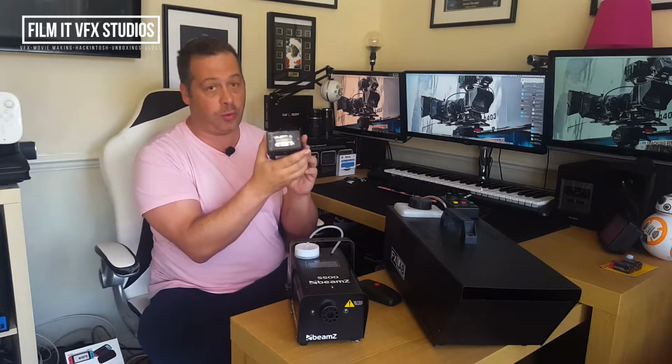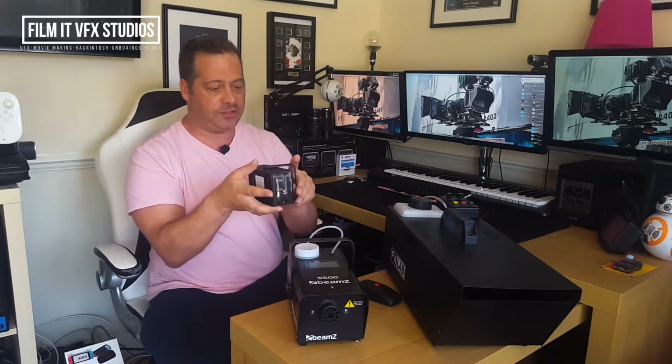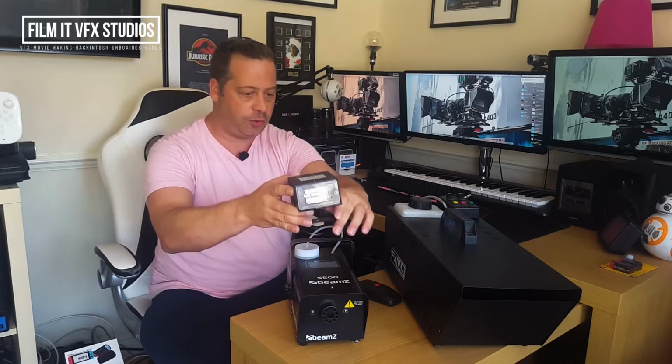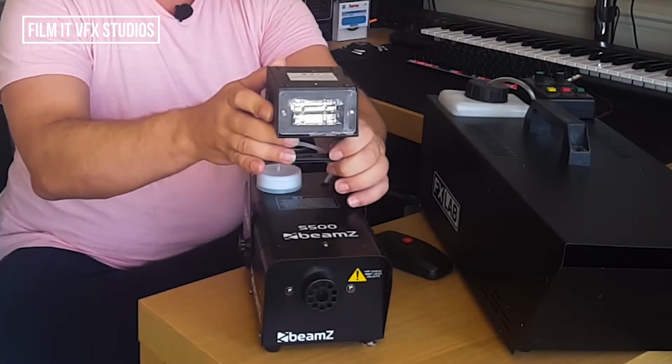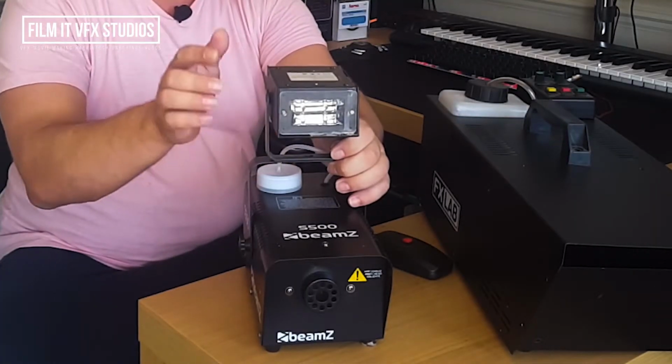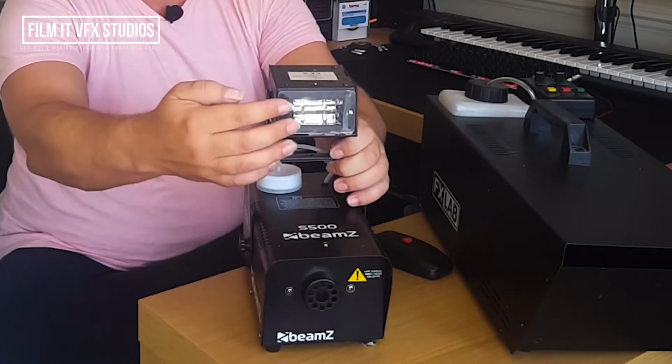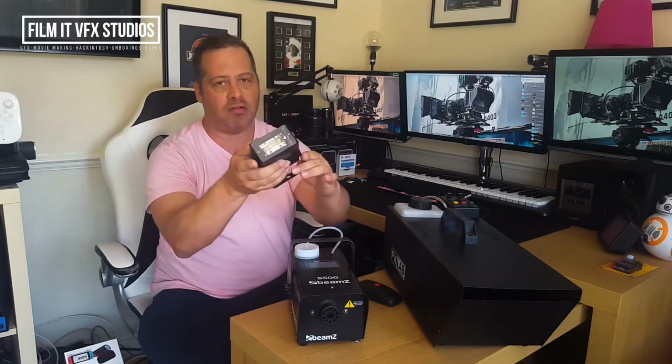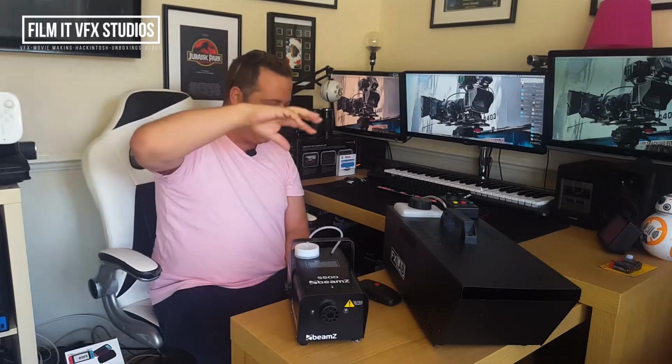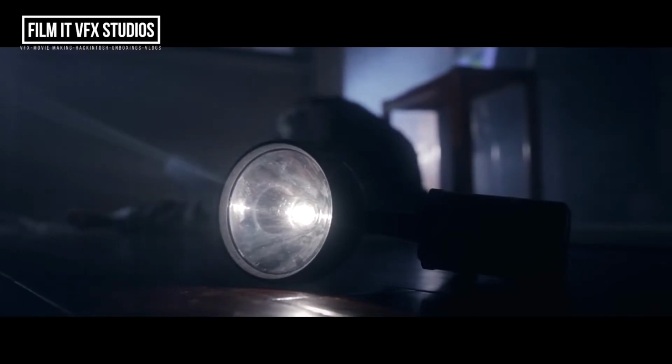If you get this in shot, I'd attach it to here, like that. I will turn the light on, and when the smoke's pumping out, it will catch the light and give you that really wicked light particle ray in your scene.